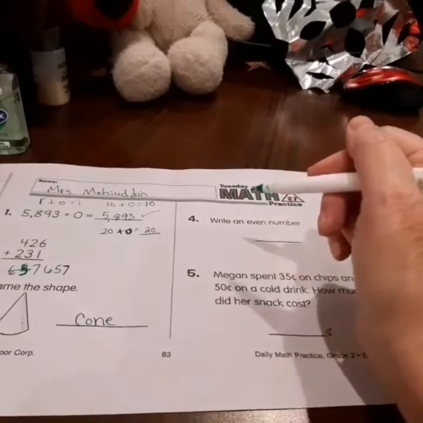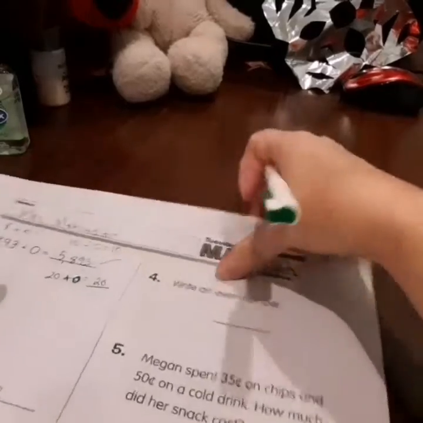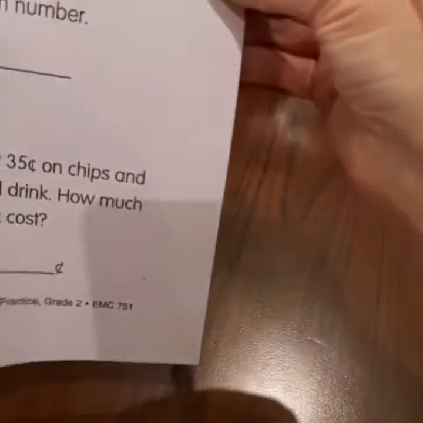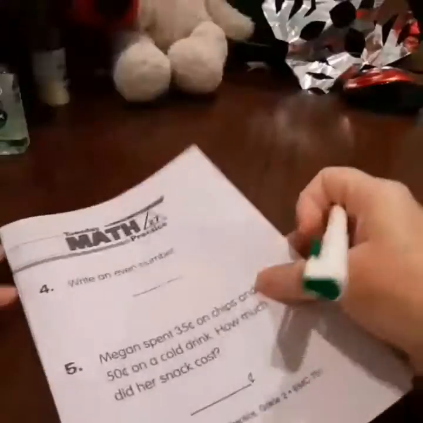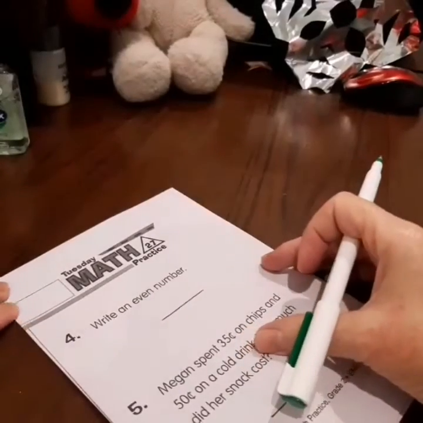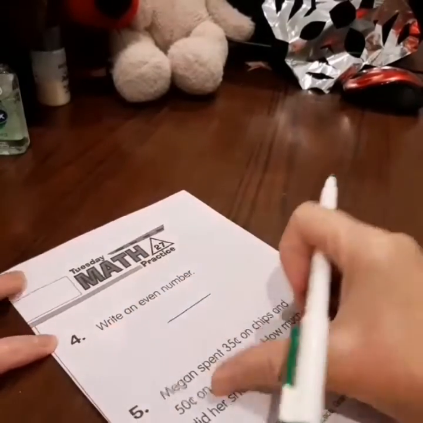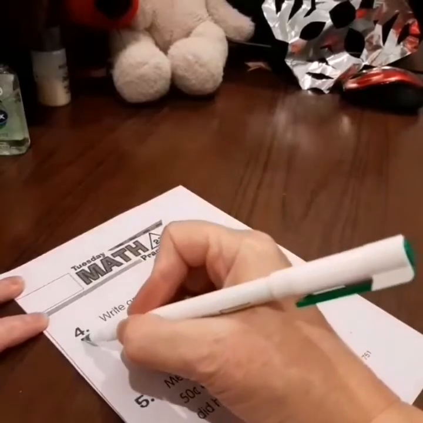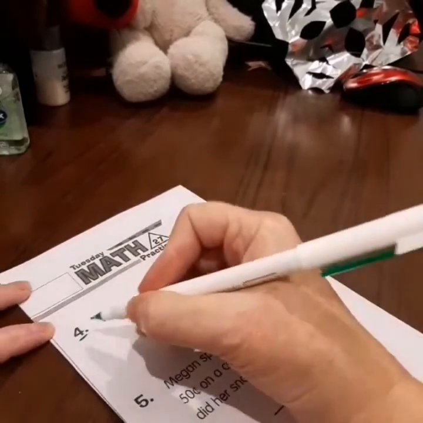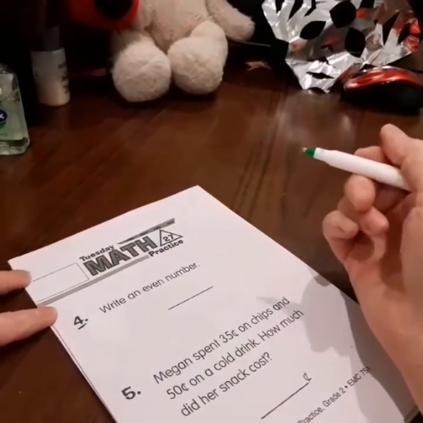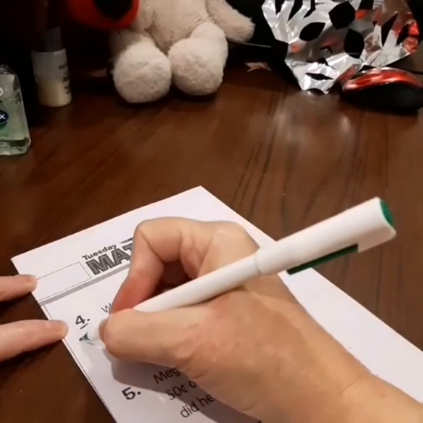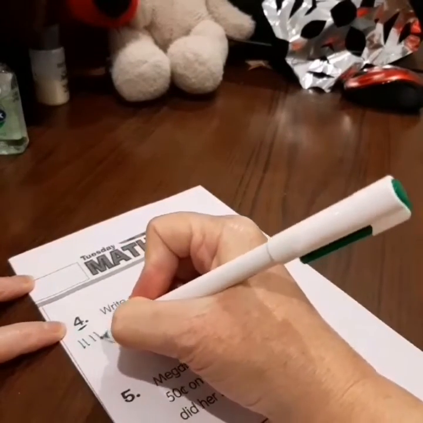Okay, there we go. Okay, number 4. Number 4 is write an even number. Do you guys remember what even numbers are? What are odd numbers? Okay, first let's look at this number 4 here. Okay, 4, is that an even number or is that an odd number? Well, let's just see. 1, 2, 3, 4.